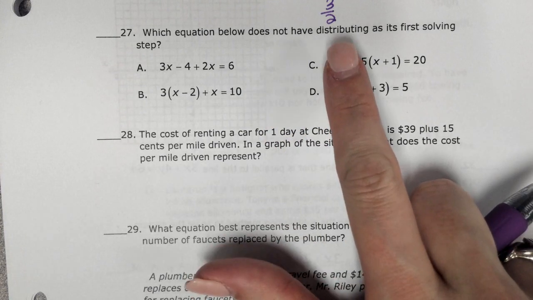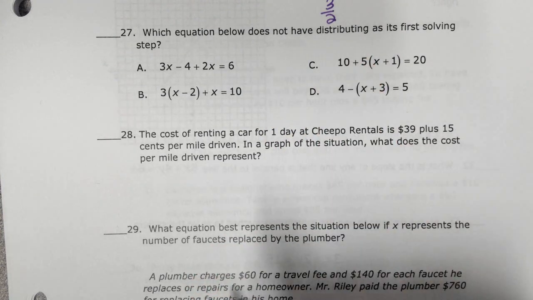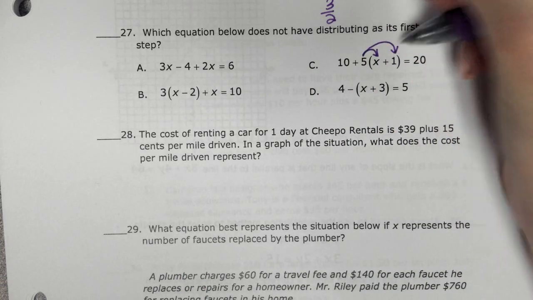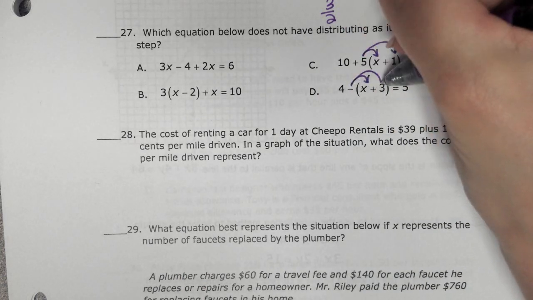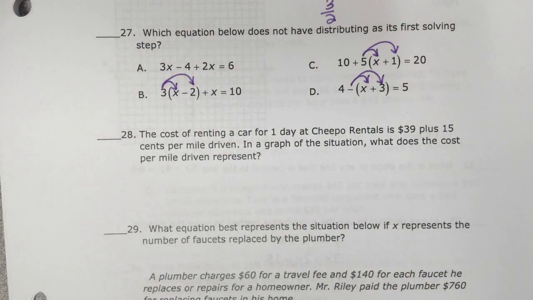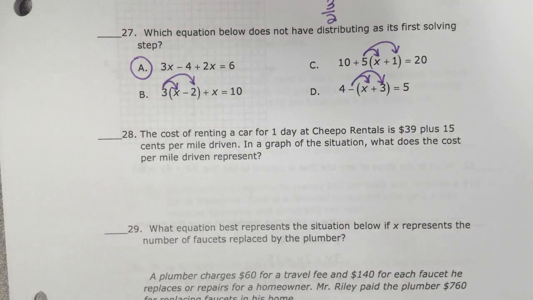Which equation below does not have distributing as its first solving steps? Distributing, hippity-hoppity distributive property. That's where you have to multiply to the parentheses. This one does, you're distributing a 5. This one, you're distributing a negative. This, you're distributing a 3. This one has nothing to distribute to.